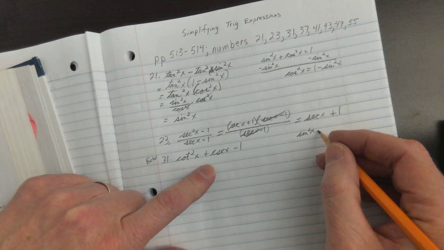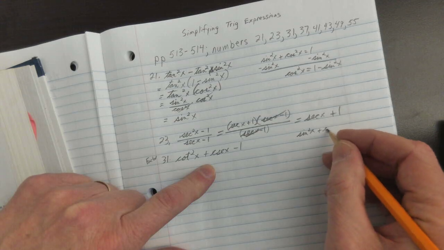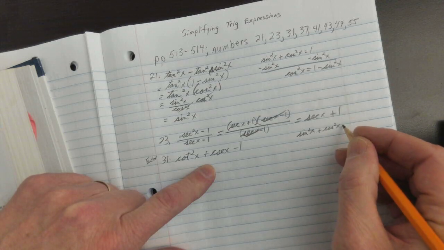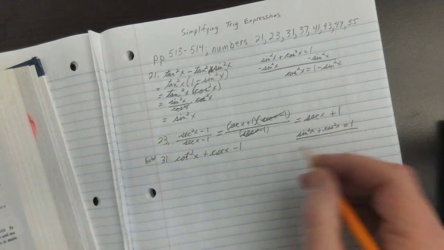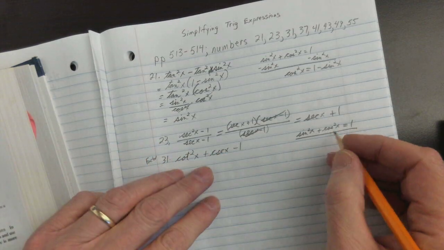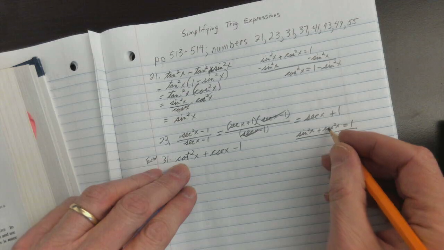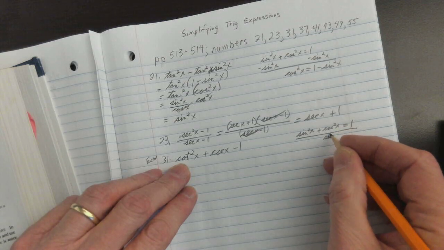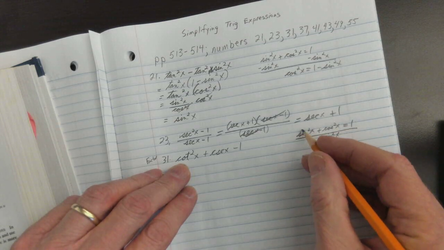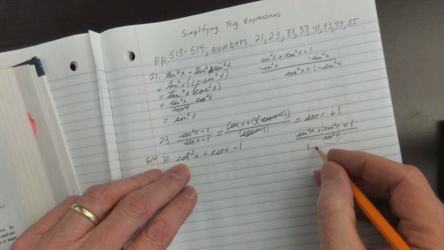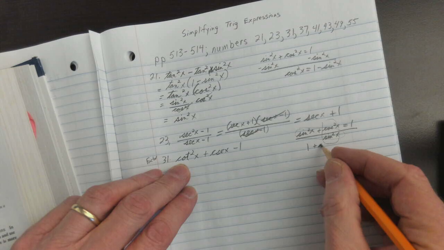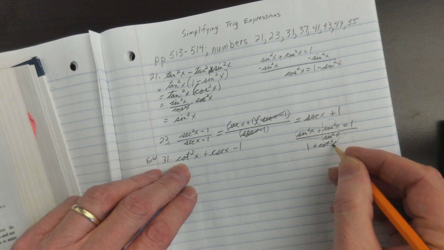So sine squared x plus cosine squared x equals 1. If I just divide both sides, or divide through, I want cotangent, so cosine over sine. So I'm going to divide through by sine squared x. And sine squared x over sine squared x is 1. Cosine squared x over sine squared x is cotangent squared x.